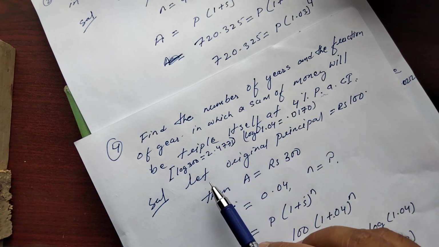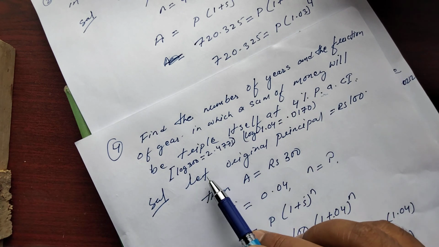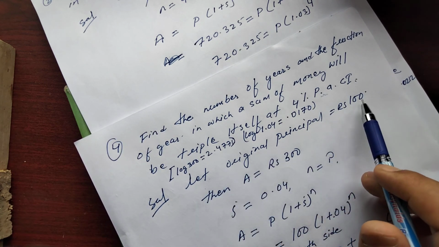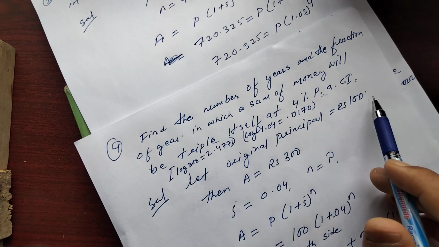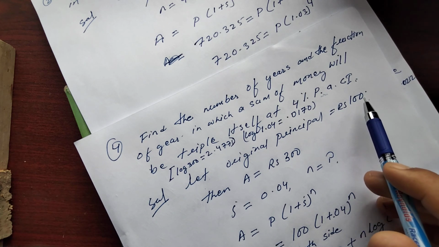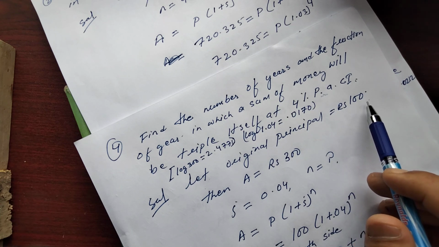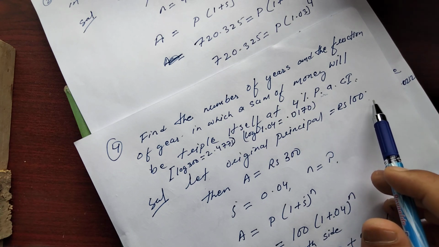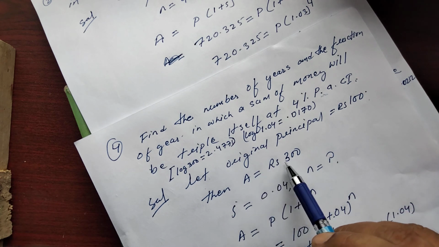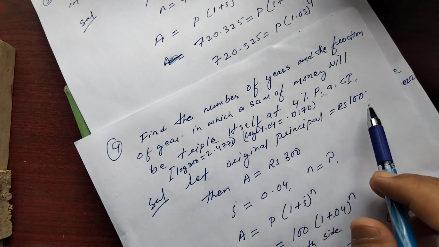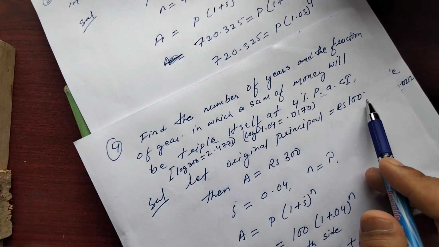So let us solve it. Solution: let original principal be rupees 100. This is just an assumption. Original principal you have invested, you can say also principal amount borrowed. Then A is equal to rupees 300. So principal is 100.